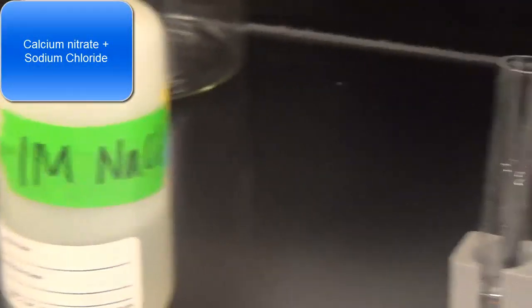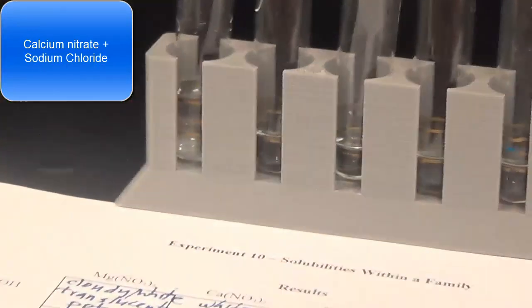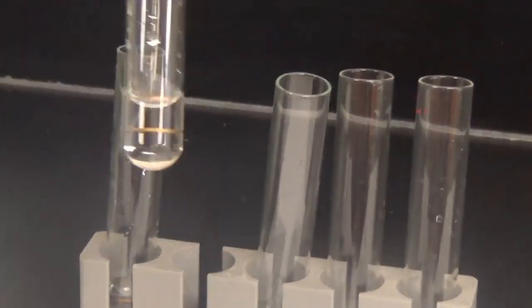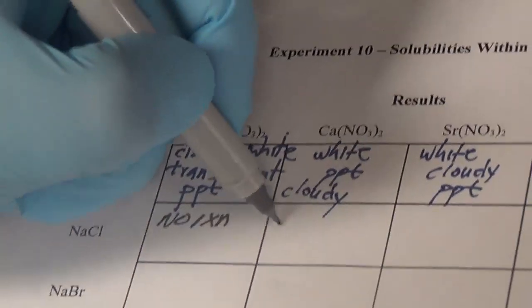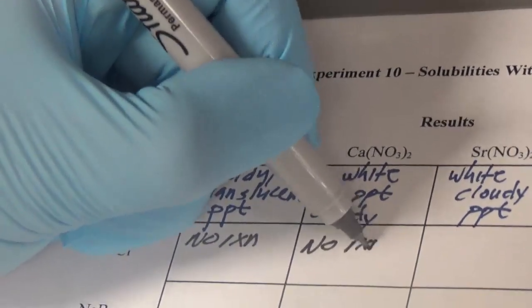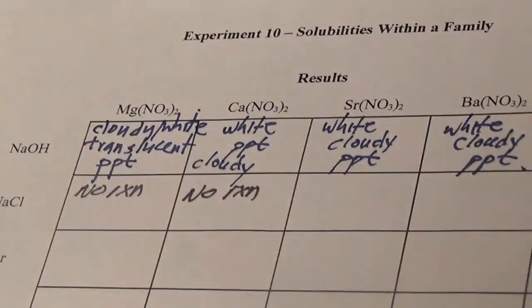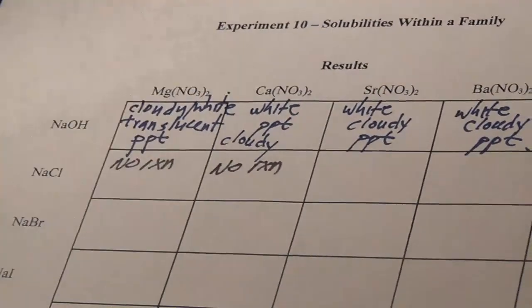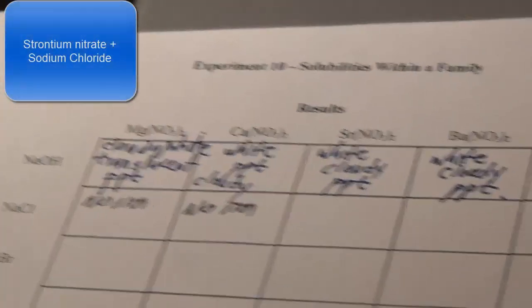This should give us calcium chloride. Like before, just like magnesium chloride, calcium chloride is, yeah, nothing's happening, no reaction. Looks to me, just looking at these two, that the chlorides going down, magnesium chloride, calcium chloride, are soluble. That is to say, they will not precipitate.